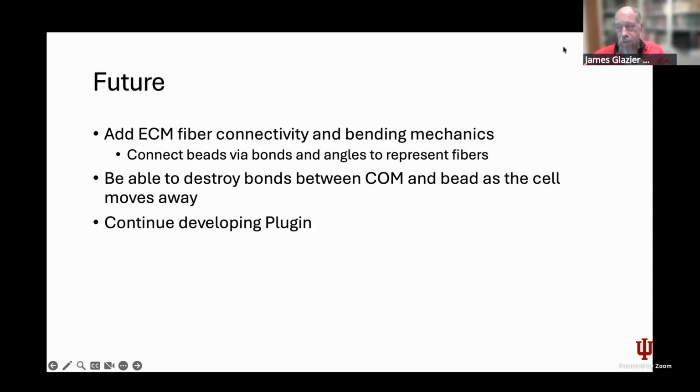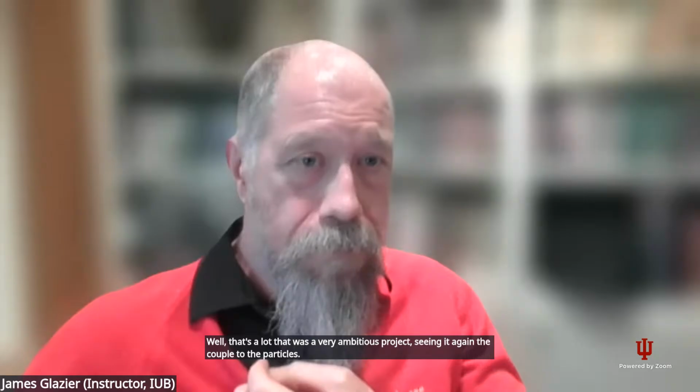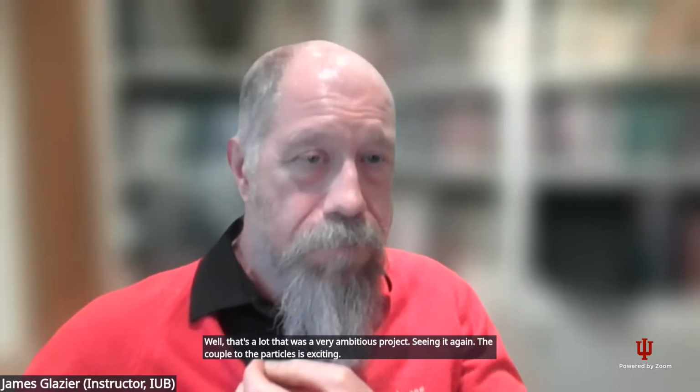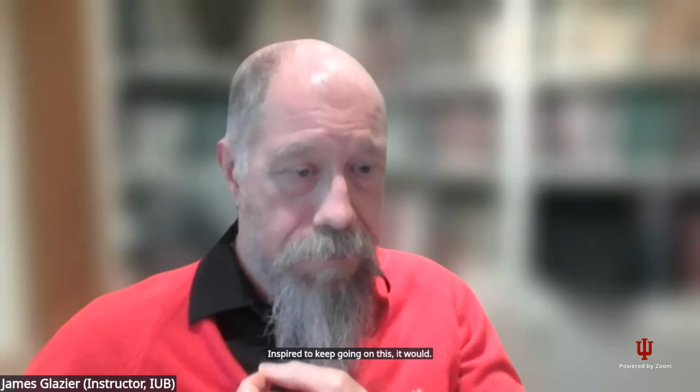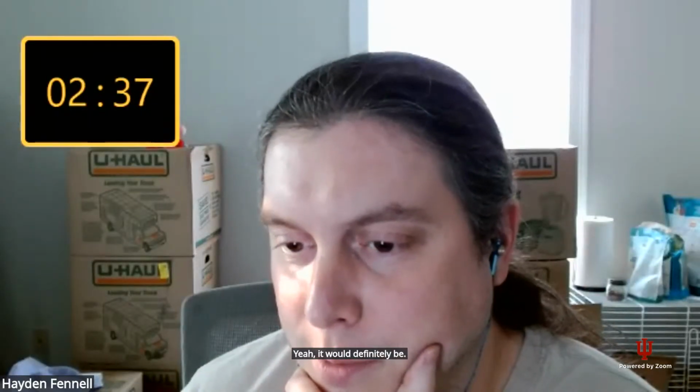Well, that's a lot. That was a very ambitious project. Seeing you be able to couple to the particles is exciting. I hope you'll feel inspired to keep going on this. That would be fabulous. Yeah, it'd be cool to be able to fully develop that plugin. Yeah, we'd definitely be happy to keep working on that with you.